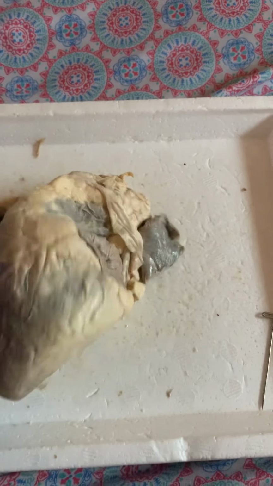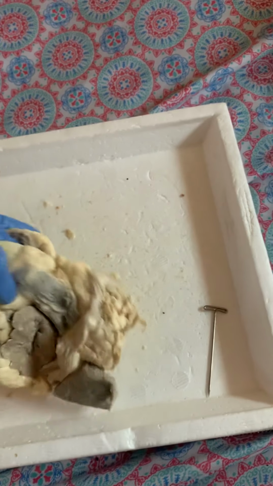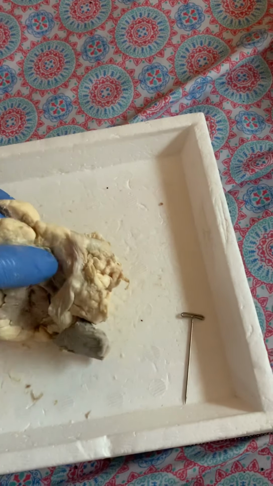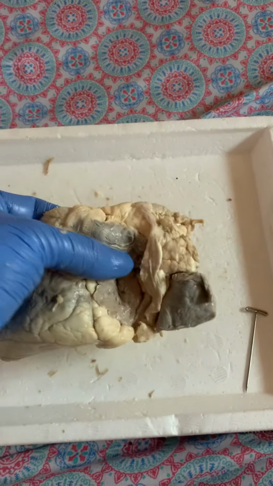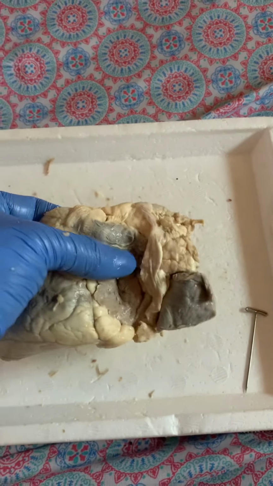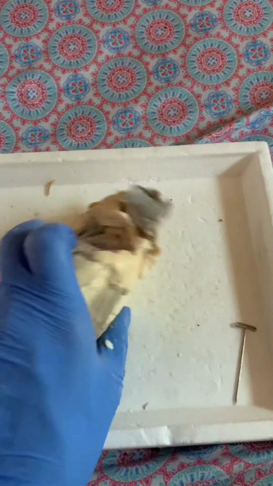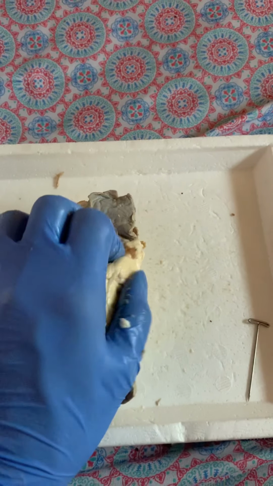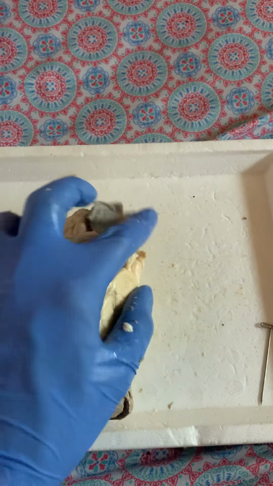through the pulmonary trunk right here. You can see it. It's a lot thinner than the aorta. And there's a valve inside of the pulmonary trunk called the semilunar valve. This blood gets pumped to the lungs via the pulmonary arteries, and it gets returned to the left atrium after it's been oxygenated via the pulmonary veins.